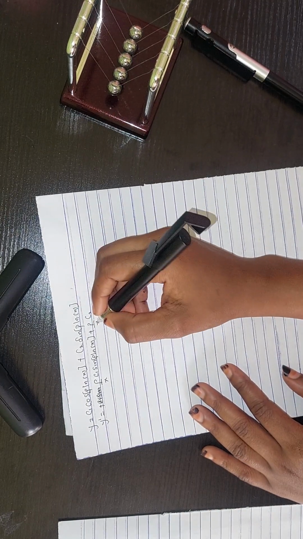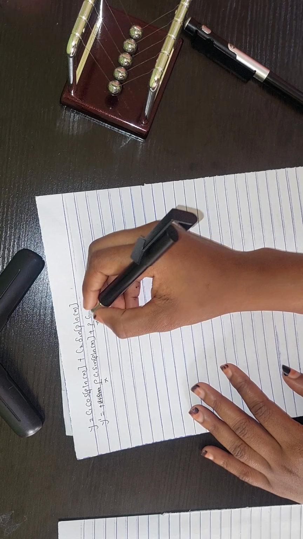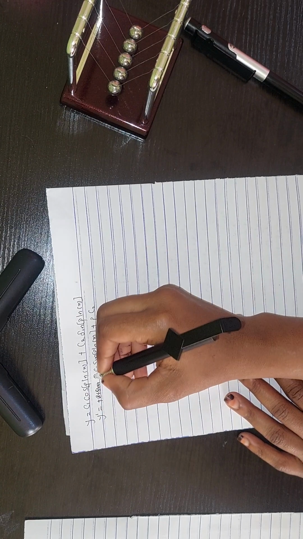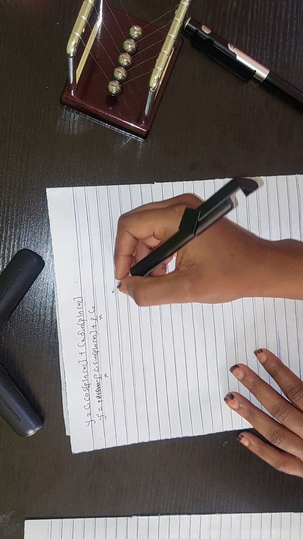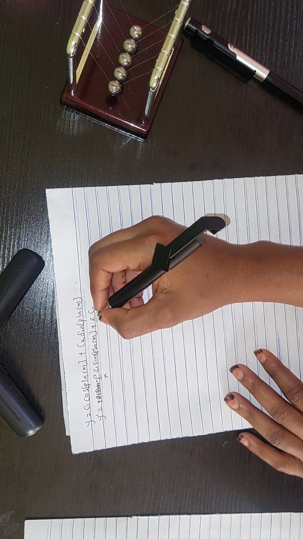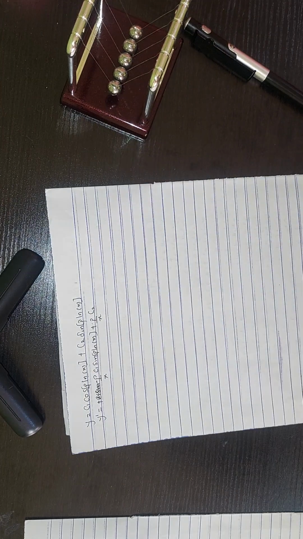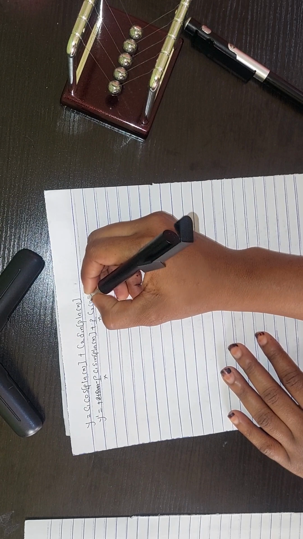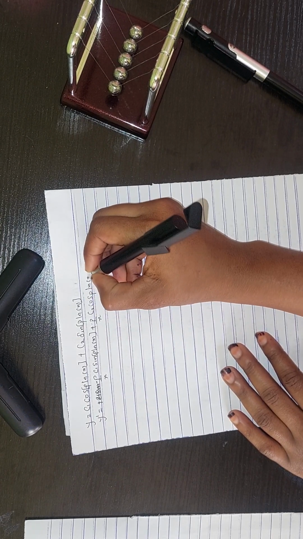If you differentiate cos, you have minus sine, and if you differentiate sine x, you have cos x. So have cos(p ln x).